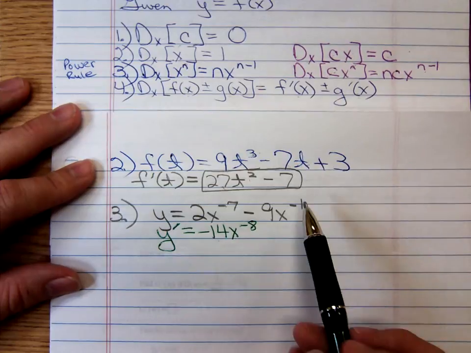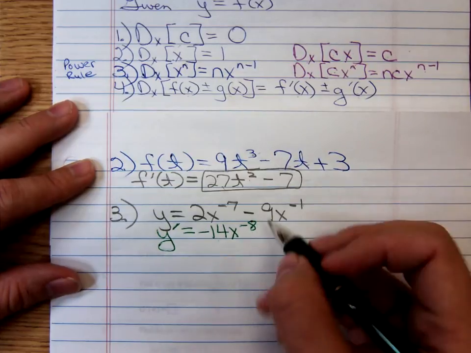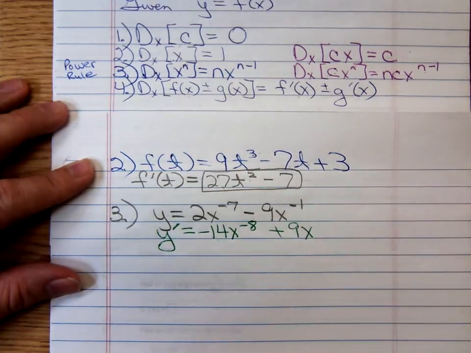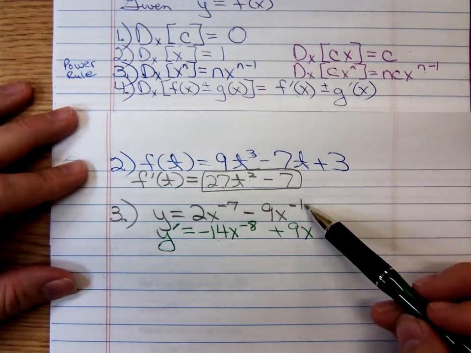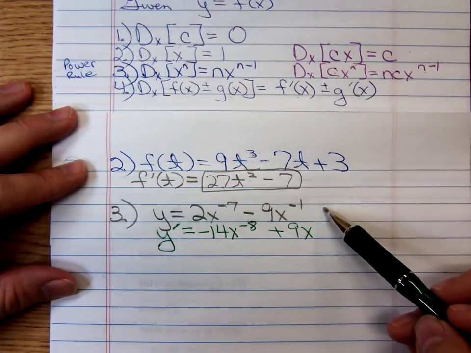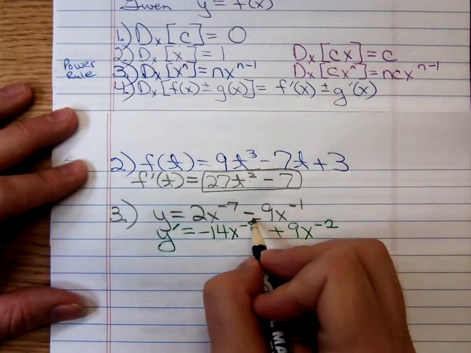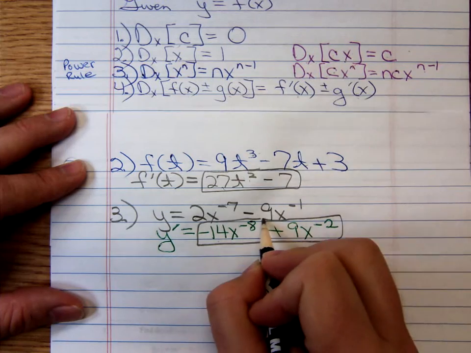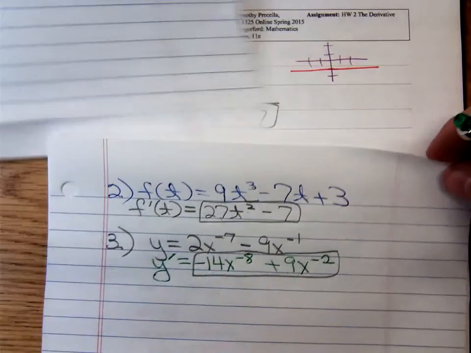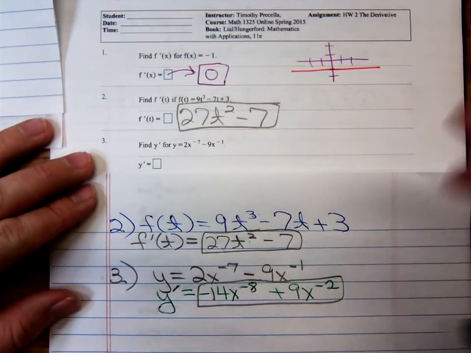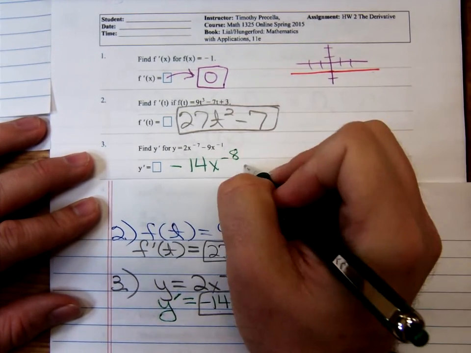Move on to the next term. Negative 1 times negative 9, that gives me a positive 9x. What am I going to have as the new exponent? Negative 1 minus 1 is negative 2 for my final answer. We could write that using positive exponents, and we'll do more simplification as we go through this, but here at the very beginning we're not doing too much simplification.